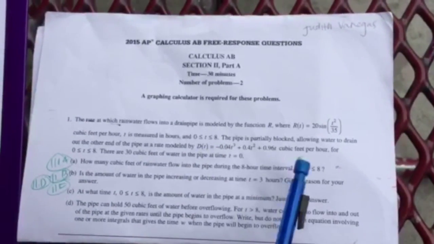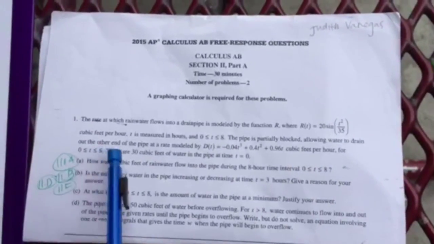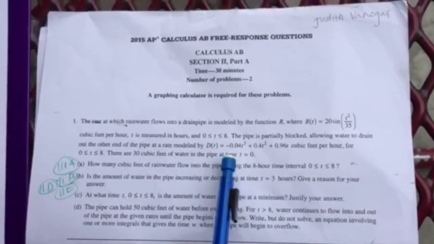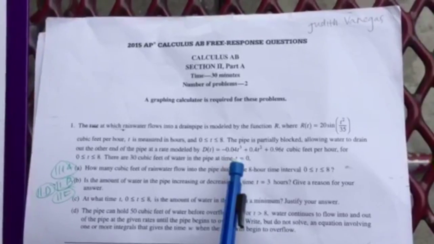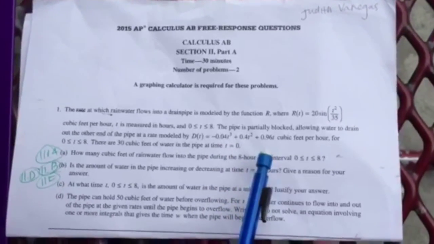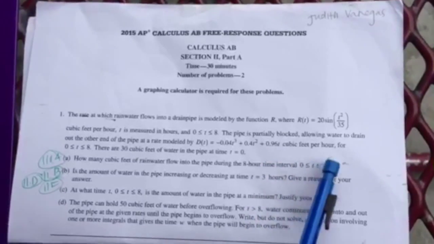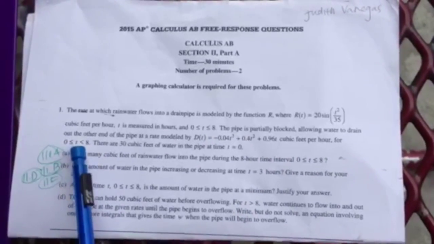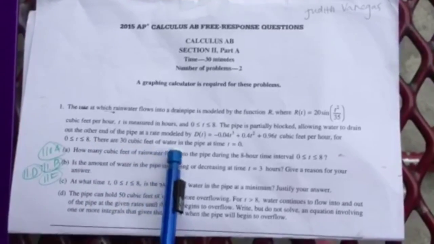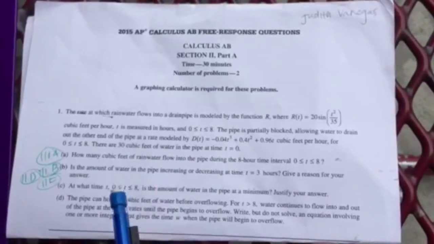The pipe is partially blocked, allowing water to drain out the other end of the pipe at a rate modeled by d of t, which is equal to negative 0.04 t cubed plus 0.4 t squared plus 0.96 t cubic feet per hour, for which t is greater than 0 and less than 8. There are 30 cubic feet of water in the pipe at time t equals 0.